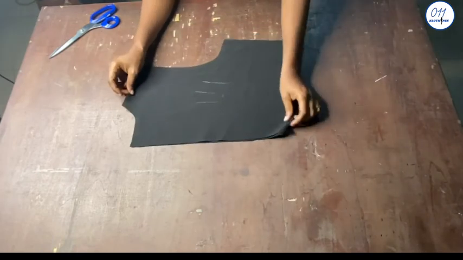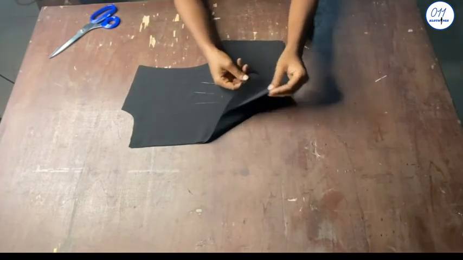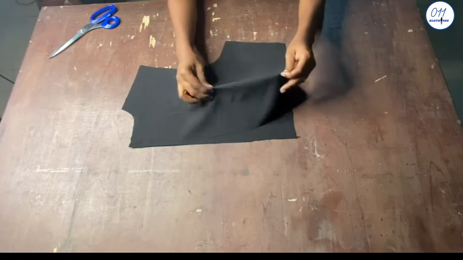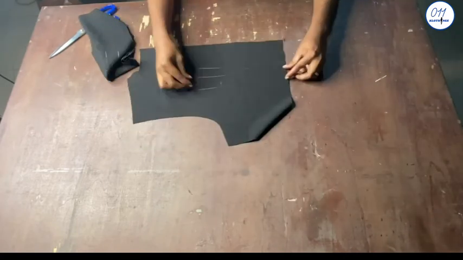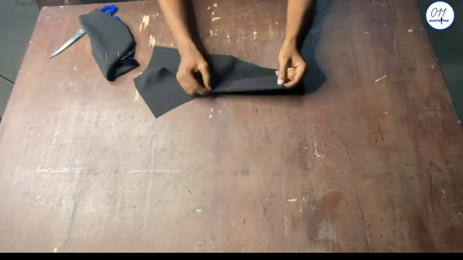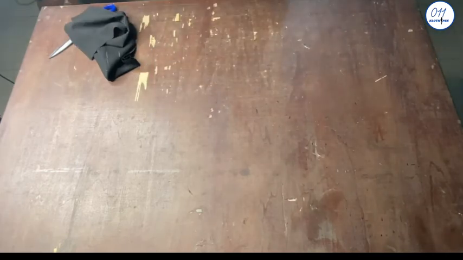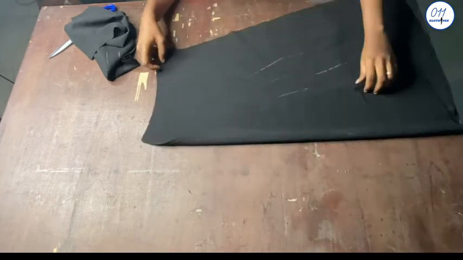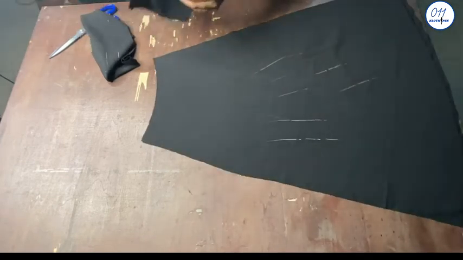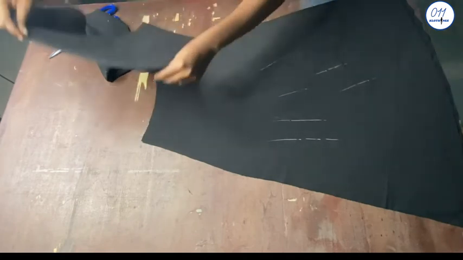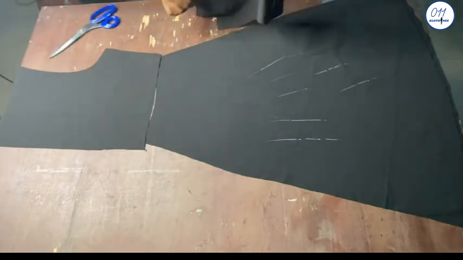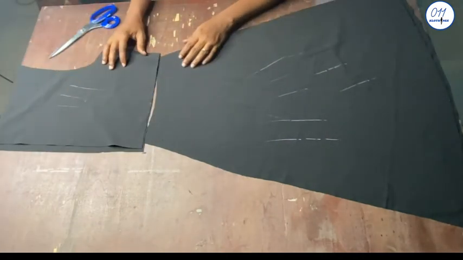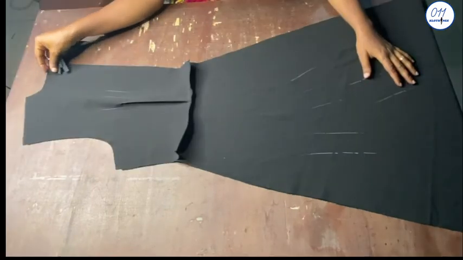This is the back. I will go ahead and stitch the darts in place for the two back pieces. I will also attach the lower part of the dress to the bodice. I will do this for both pieces, so I've done that.